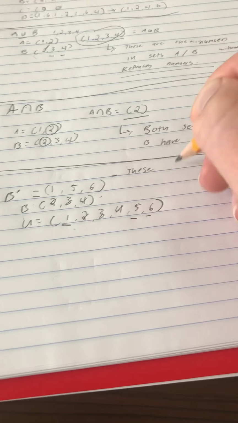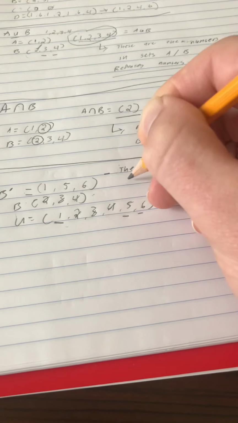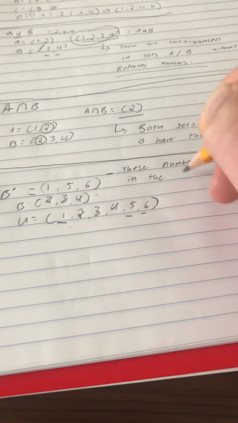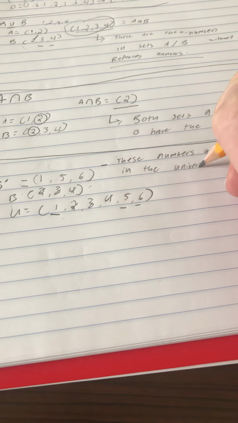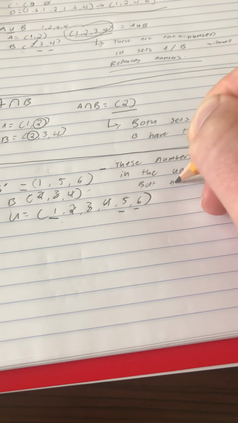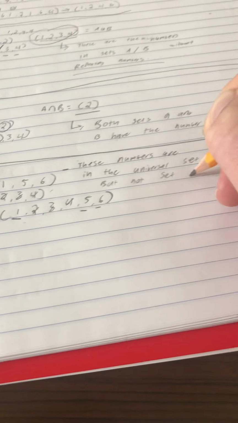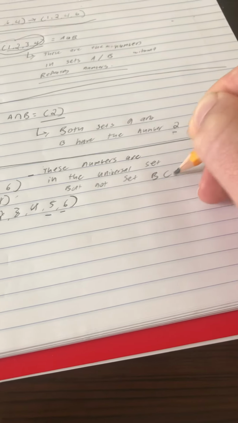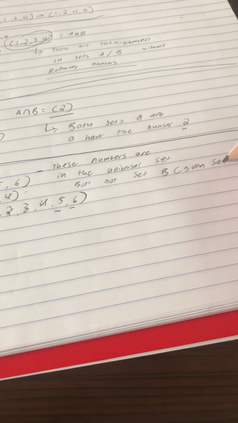These numbers are in the universal set, but not set B, which was our given set. Boom. Got that one taken care of right there.